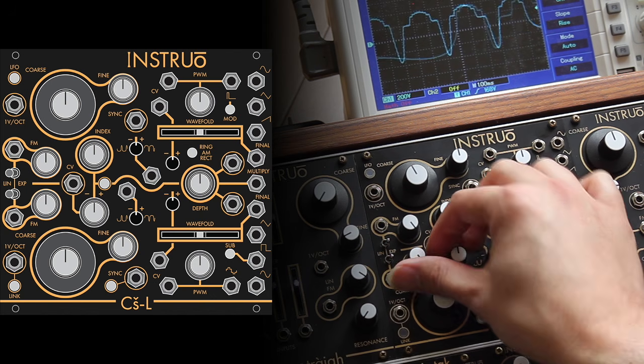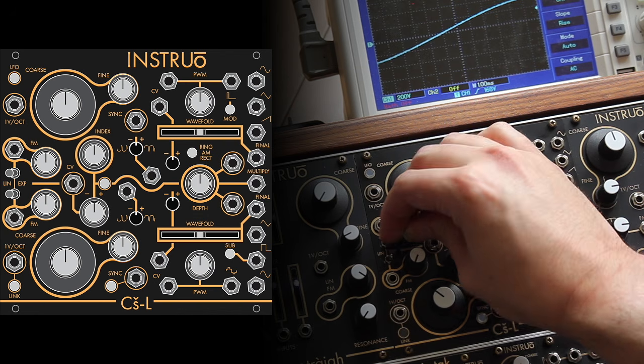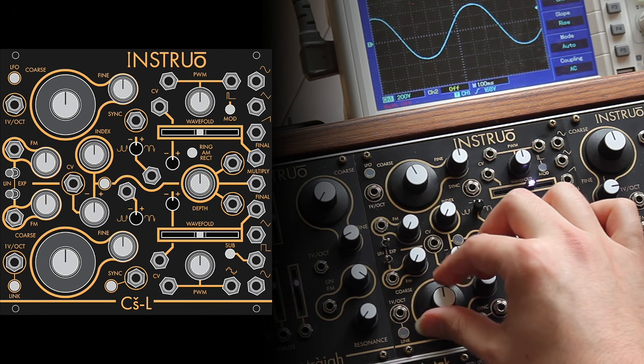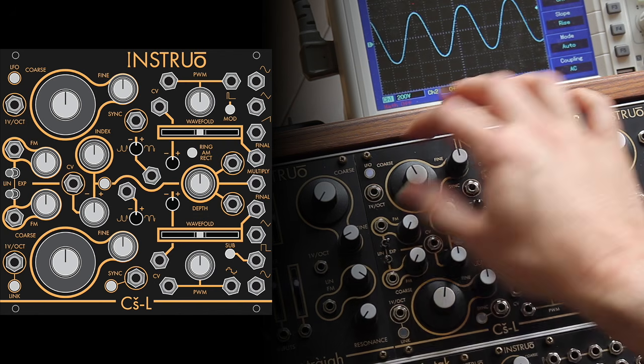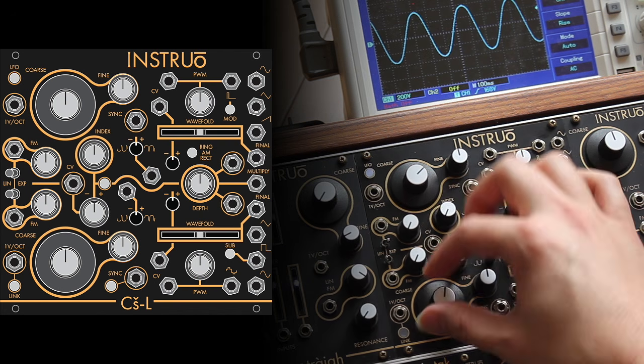And of course, if something more subtle is desired, you could always use linear FM as a control, set the modulator to LFO range.